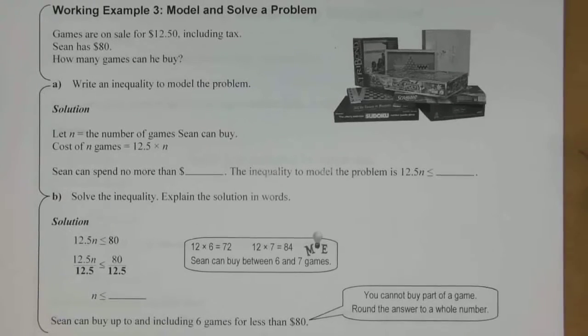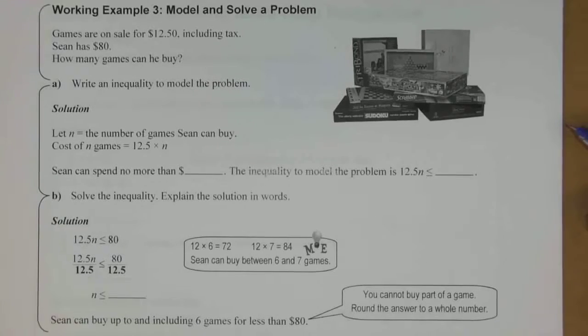Okay, working example number 3, model and solve a problem. So games are on sale for $12.50 and that includes tax. Sean has $80. How many games can he buy? That's our scenario. That's the situation we're faced with. Let's use the math that we've just learned to figure this out.